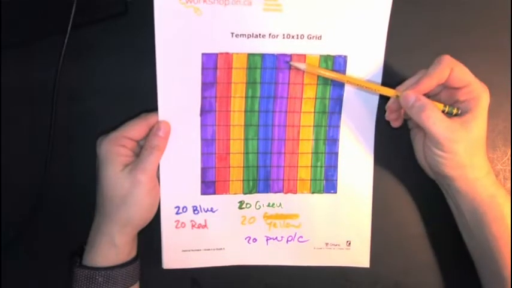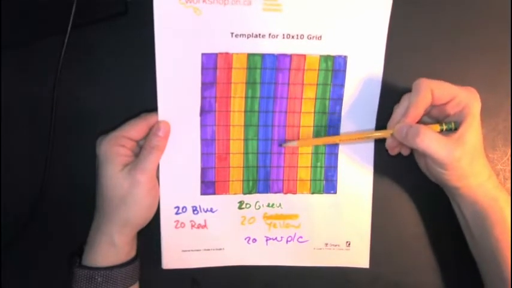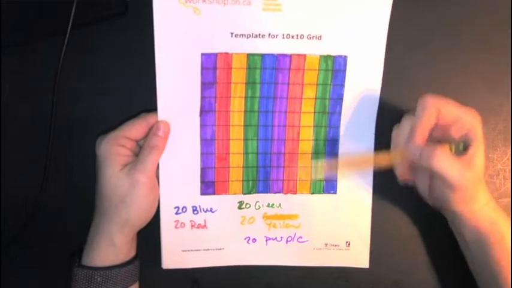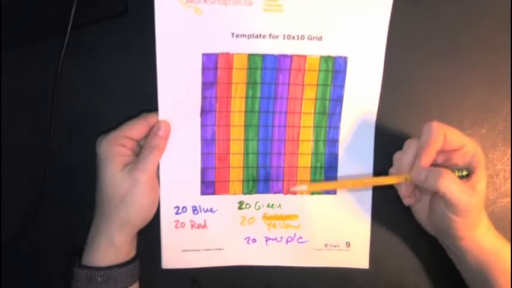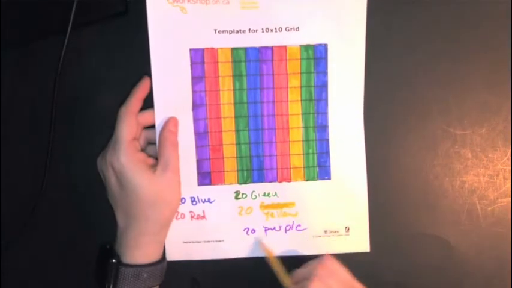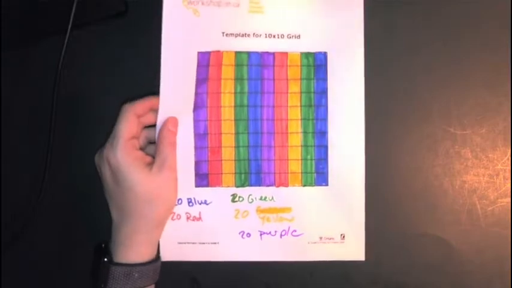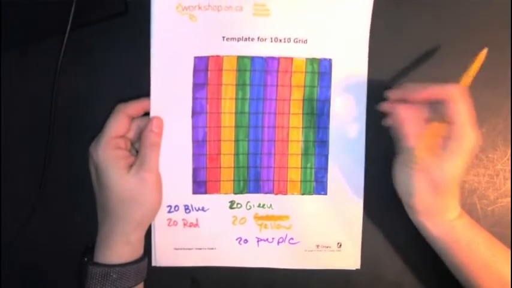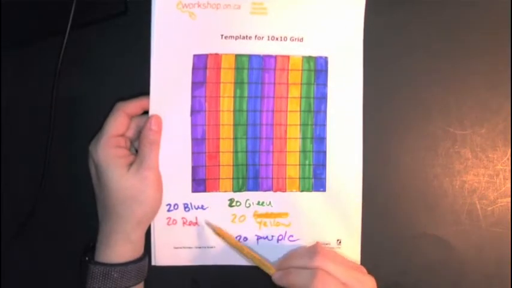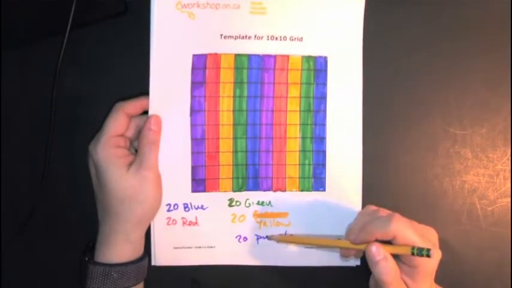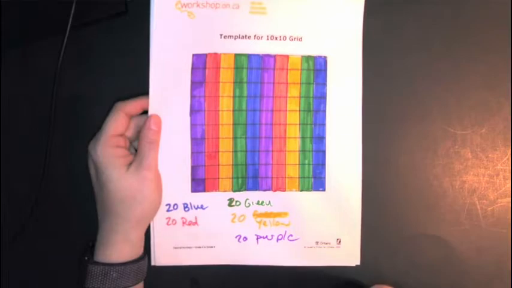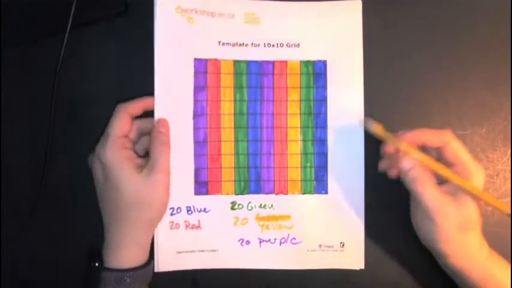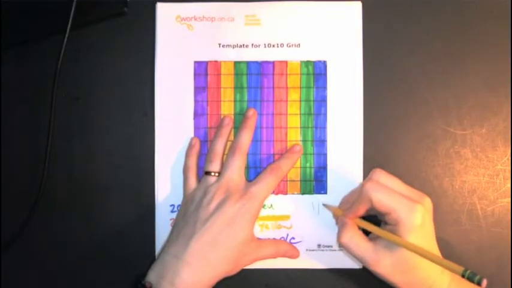But then I also have 1, 2, 3, 4, 5, 6, 7, 8, 9, 10 purple there. Now 10 plus 10 is 20, so that means that I have 20 purple. Now, because I did the exact same thing for all of them, that ends up that I have 20 blue, 20 red, 20 green, 20 yellow, and 20 purple. And if you were doing your math, that means that I have done 1/5.